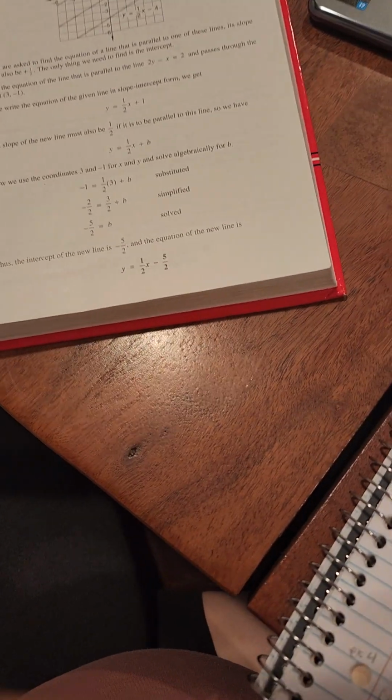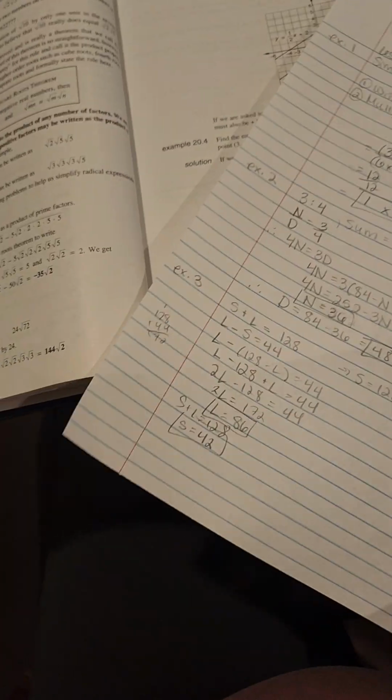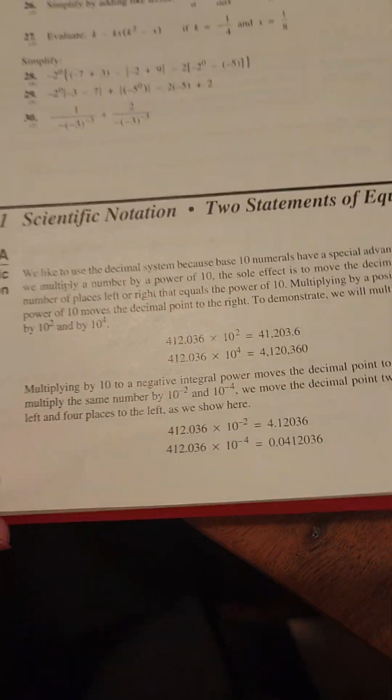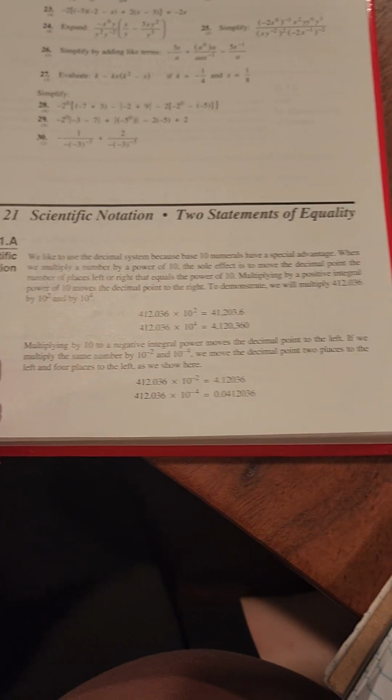All right, let's go to lesson 21. We're just flying through these. I also know that YouTube doesn't like long videos from me, so I'm trying to make it shorter.